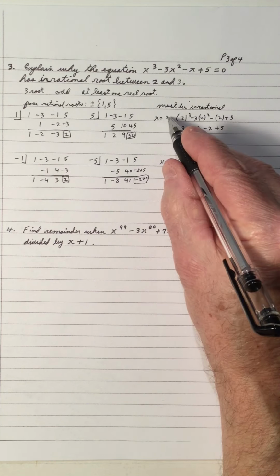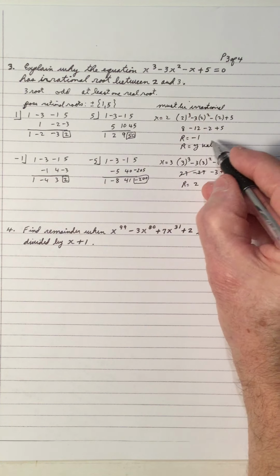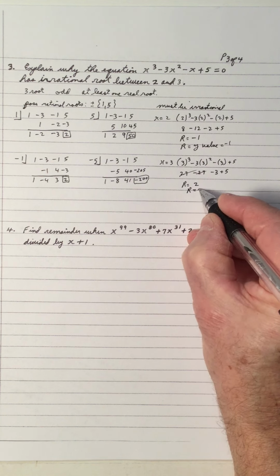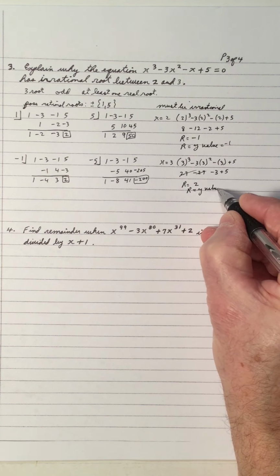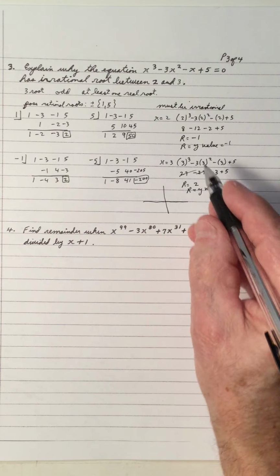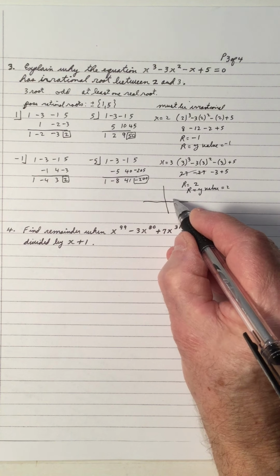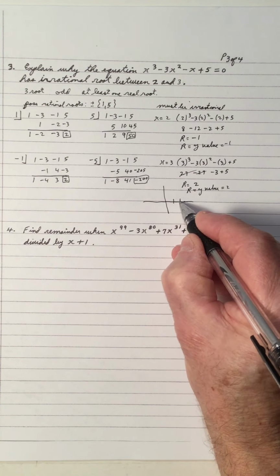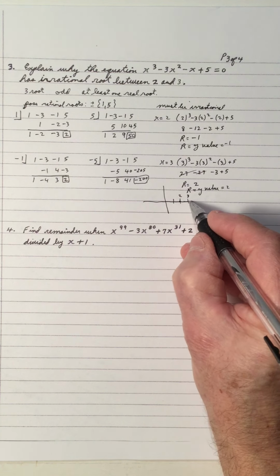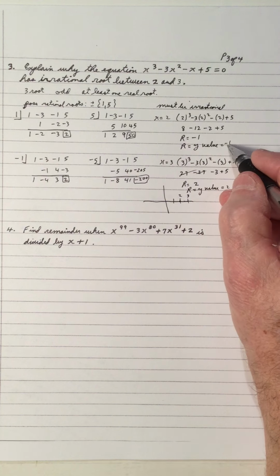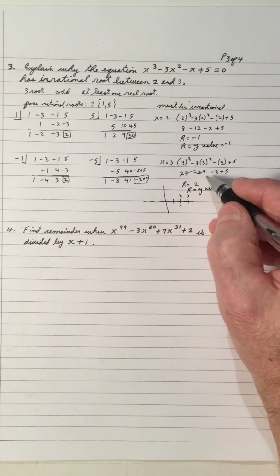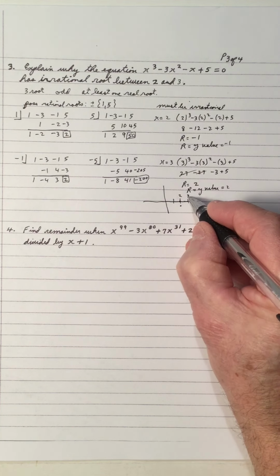As I said before, the remainder is your y value. So when x is 2, if you did a graph on this, your y value would have been negative 1, and when x is 3, the y value is 2. At 2, the y value is negative 1, which is right here. At 3, the y value is 2, which is up here.